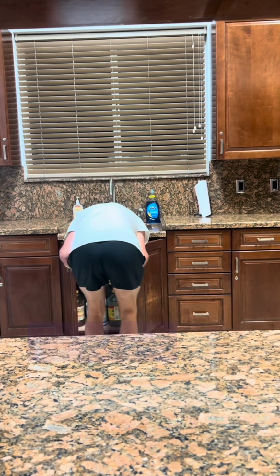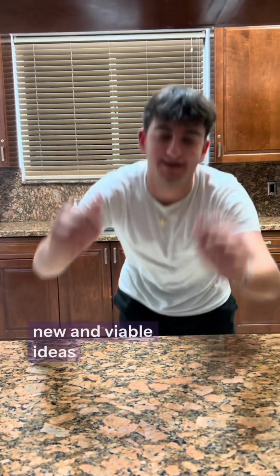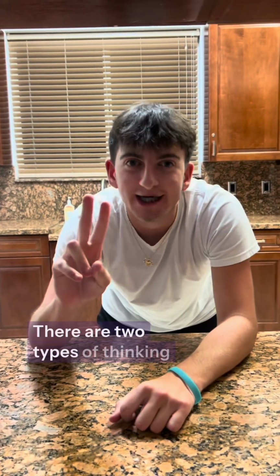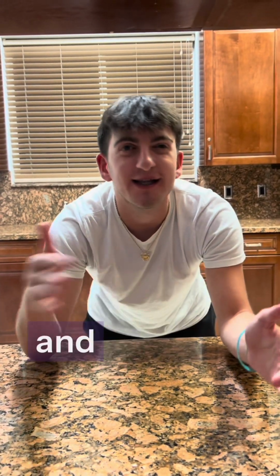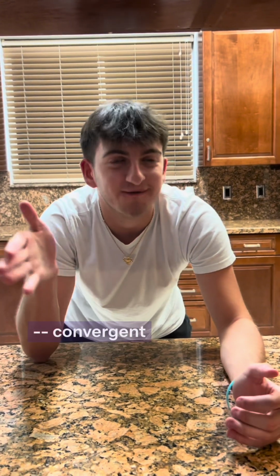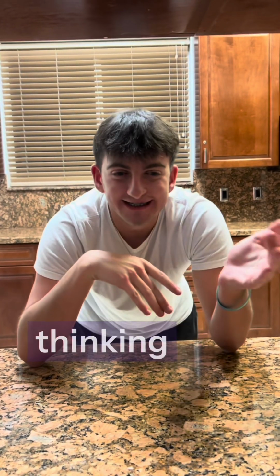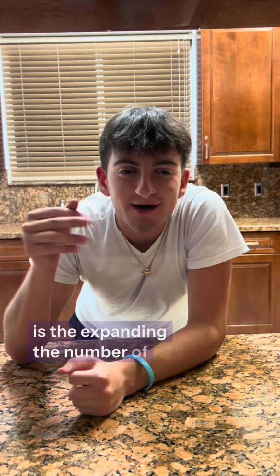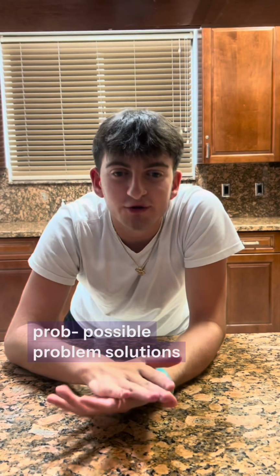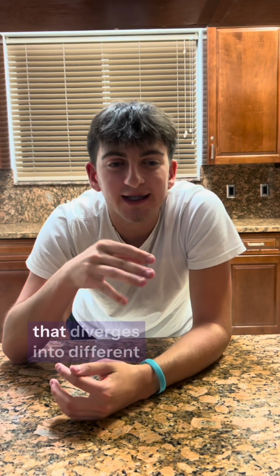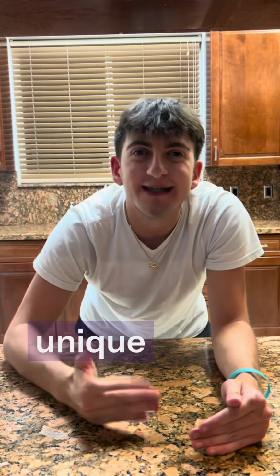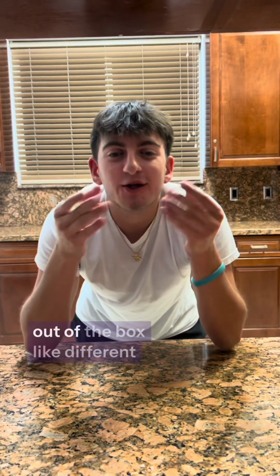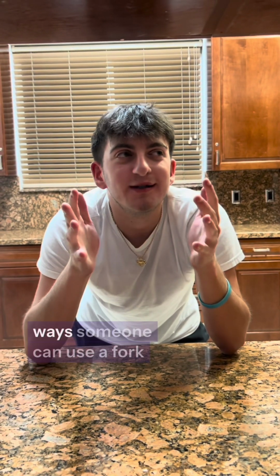Next, we have creativity, which is the ability for us to produce new and viable ideas. There are 2 types of thinking: divergent and convergent. Divergent thinking is expanding the number of possible problem solutions. Creative thinking that diverges into different directions is creative, unique, new, out of the box, like different ways someone can use a fork.